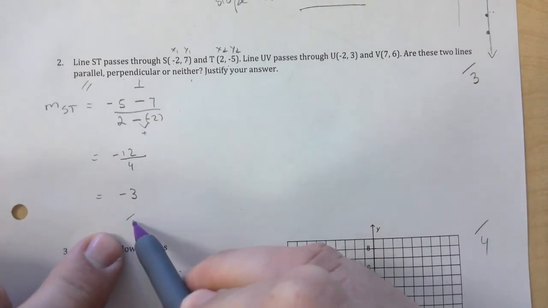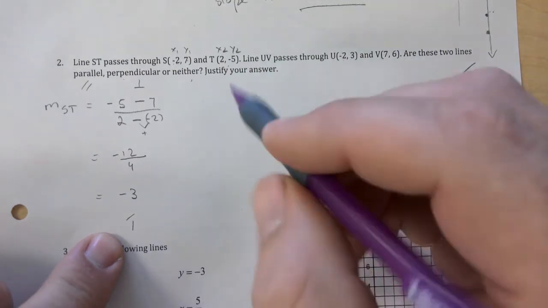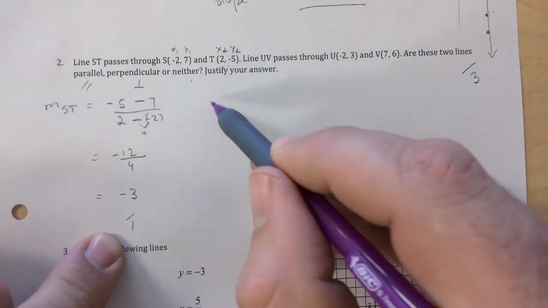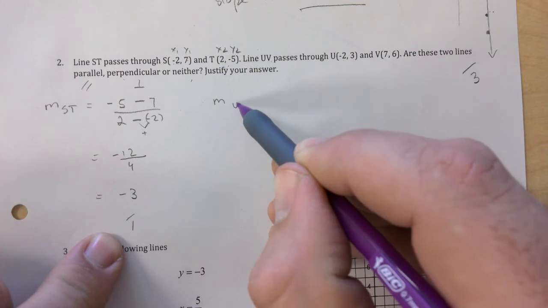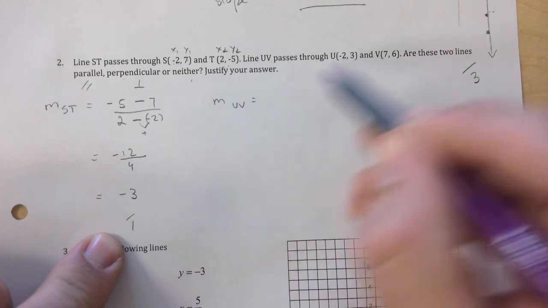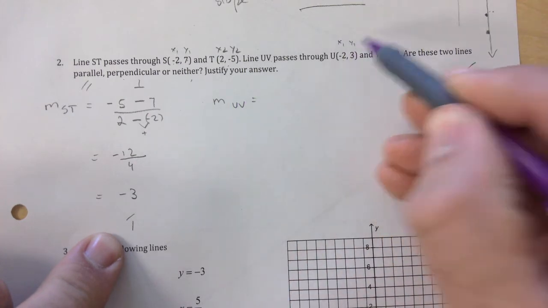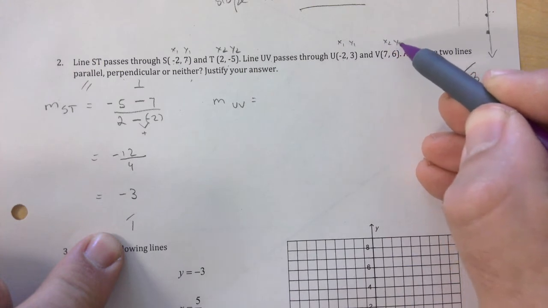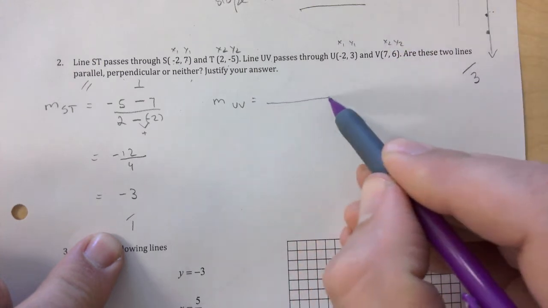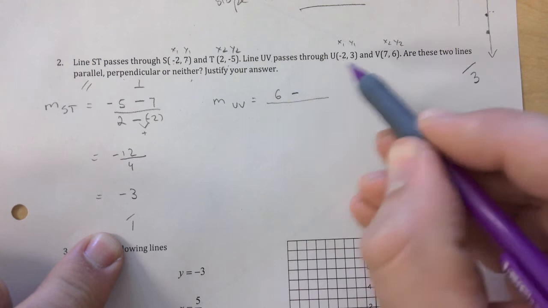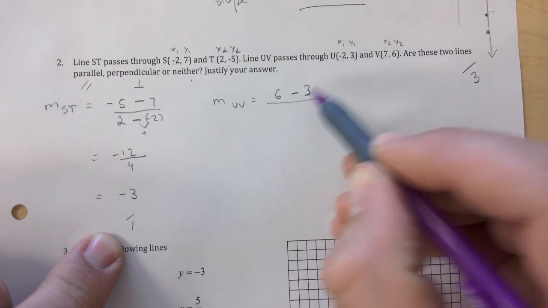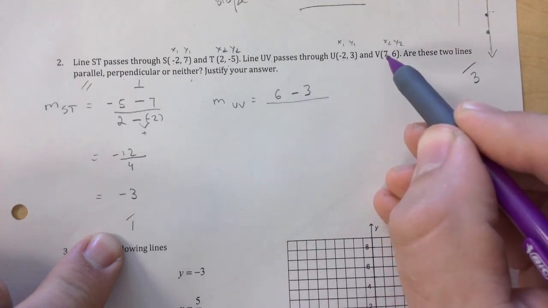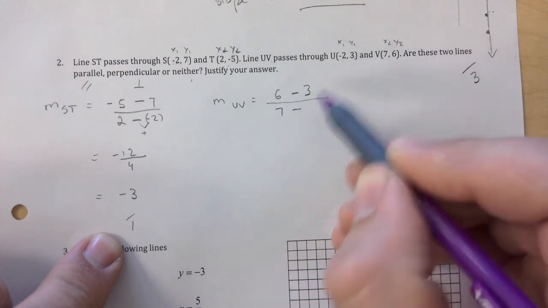So you get 1 mark if you figured out that slope. Okay, now we're going to find the slope of the other line. Okay, and we have our points, right? So we have y2 minus y1, and we have x2 minus x1.